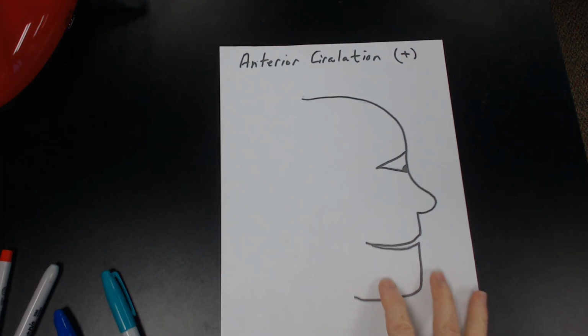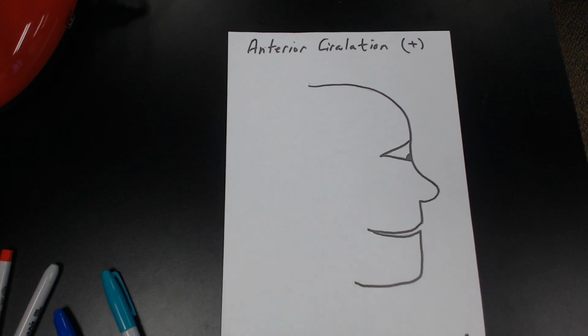Okay, that looks like this. You laughing at my drawing? I never said I was artistically inclined at all. I do my best. This is a happy person.